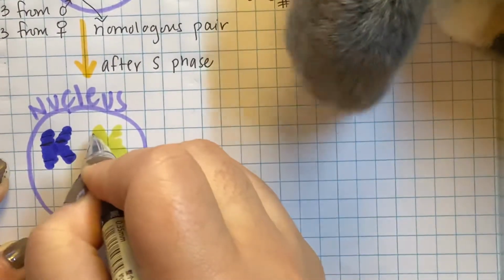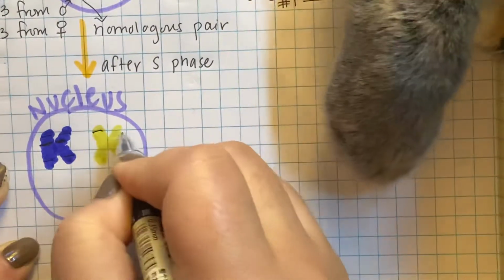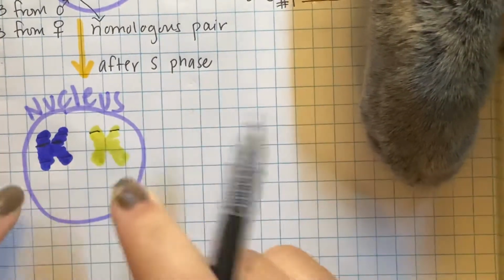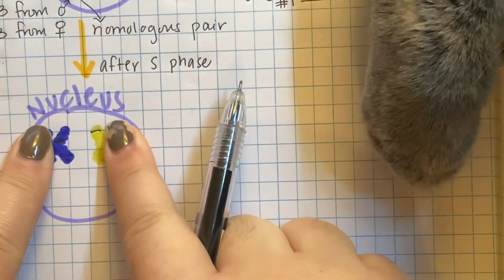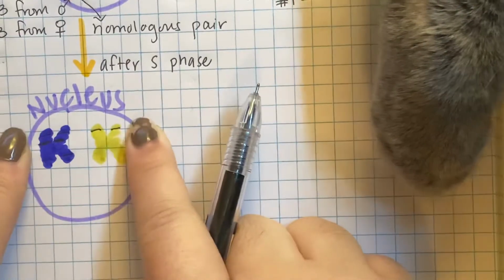If there was a mutation, they may be different, right? So remember, these two original ones had similar banding, and so now their copies will have similar banding to those originals.